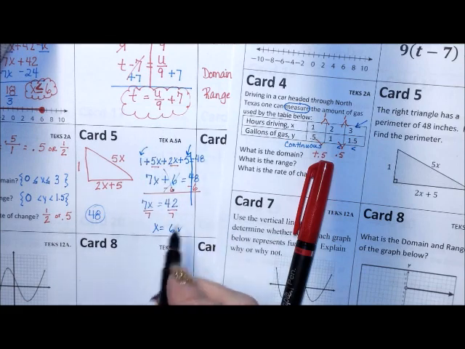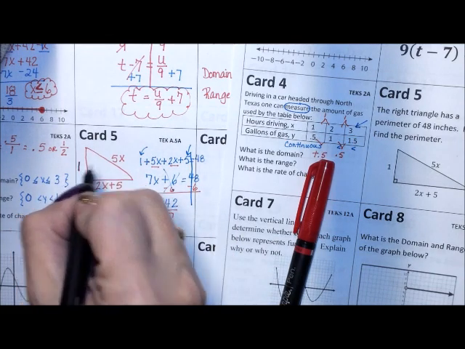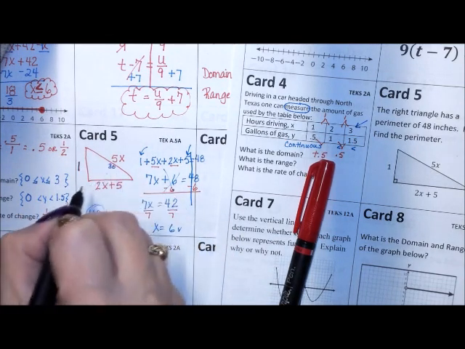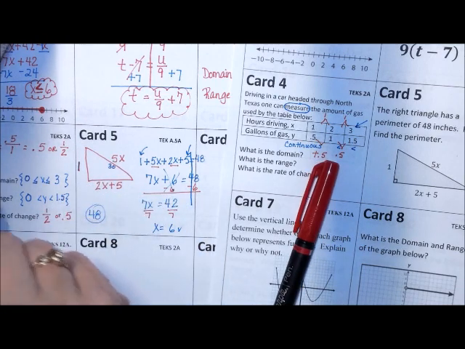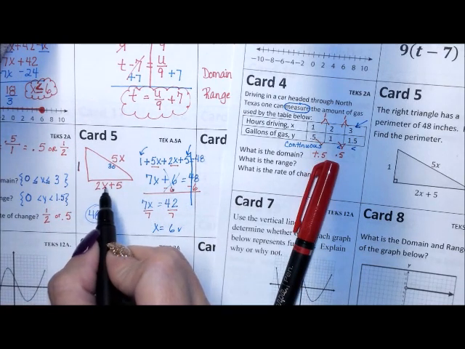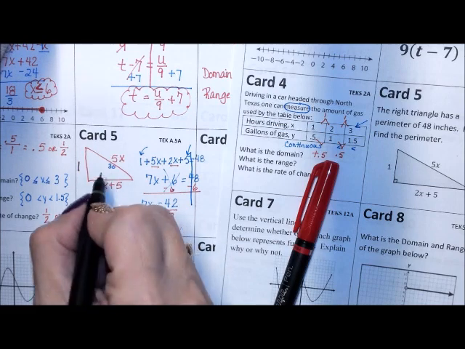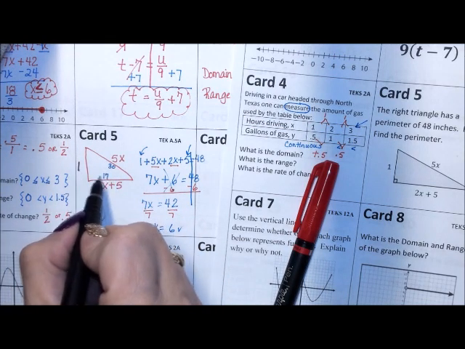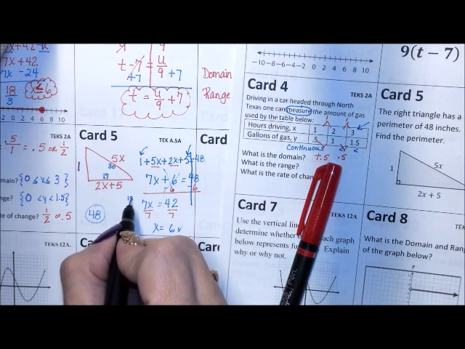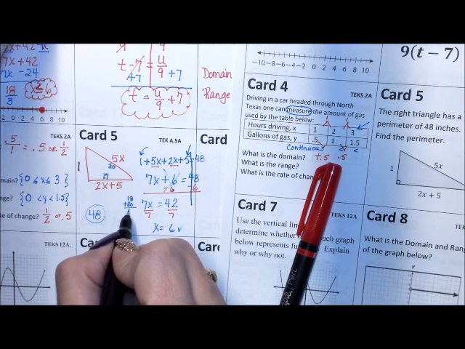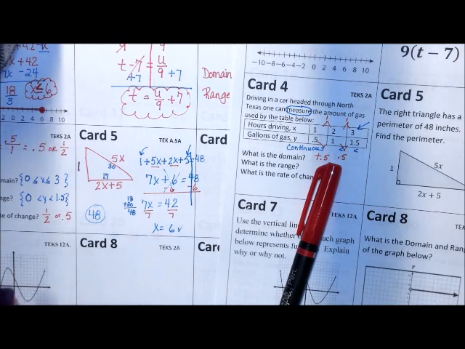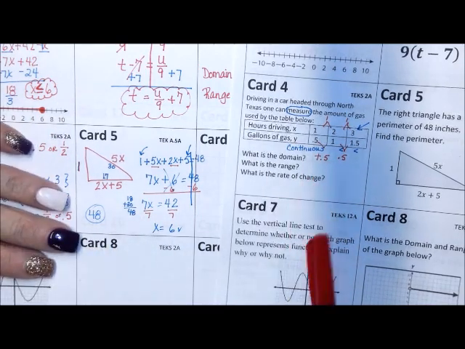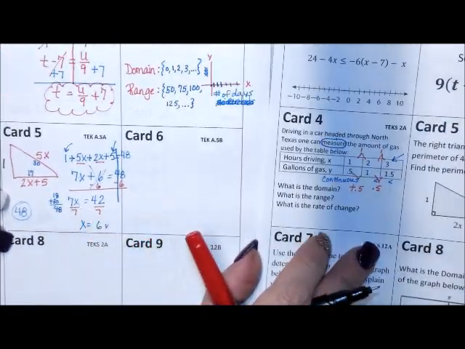We could double check. x is 6. So this is 1. This would be 30 because 5 times 6 would give me 30. 2 times 6 is 12. 12 plus 5 would be 17. 1 plus 17 is 18. And 18 plus 30 is 48. So yeah, just to double check it, make sure it works. Nicely done, nicely done.